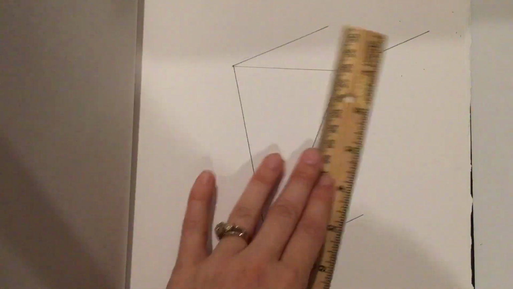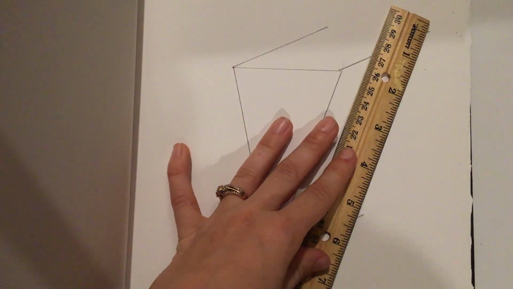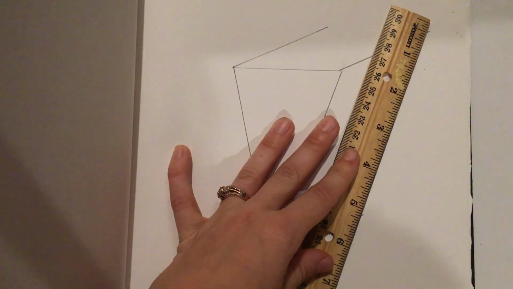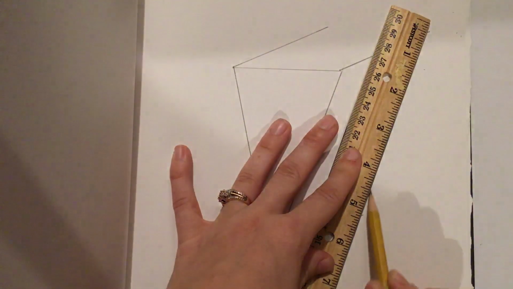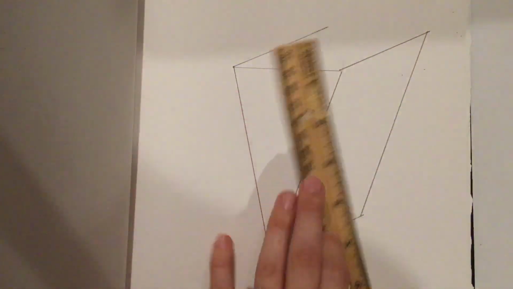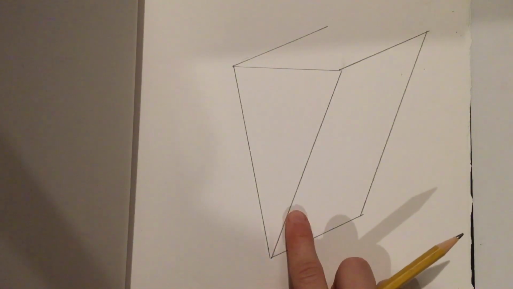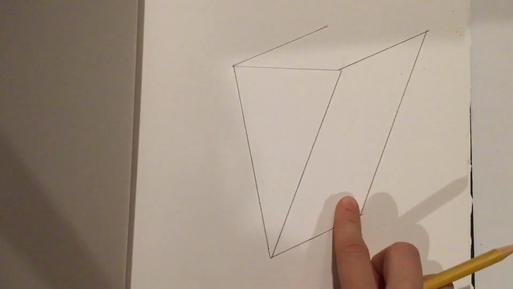Okay, so we do need to connect these points. So you are going to line your ruler up to the end of each line and work slowly so that this can look correct in the end. So I've connected one. Just as we've done in this process, whatever line you have here, this line should be the exact same.